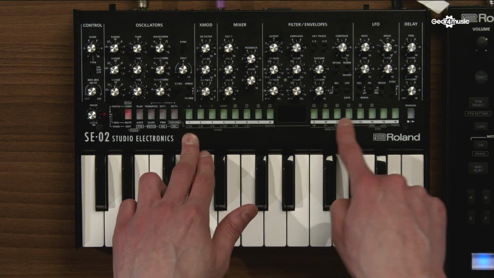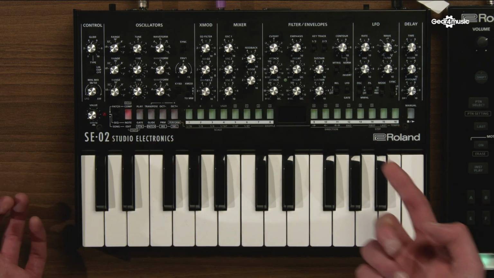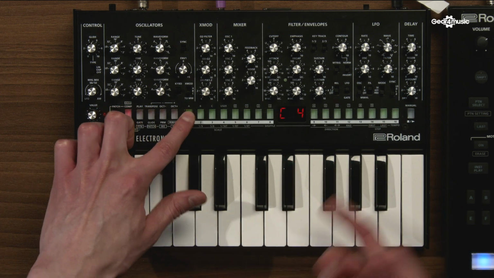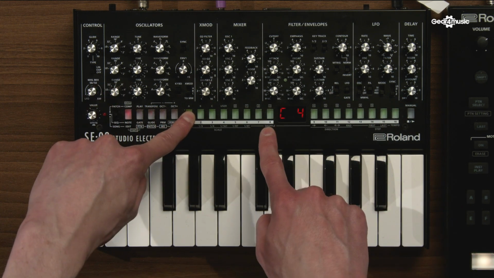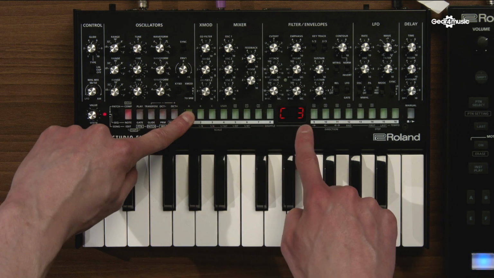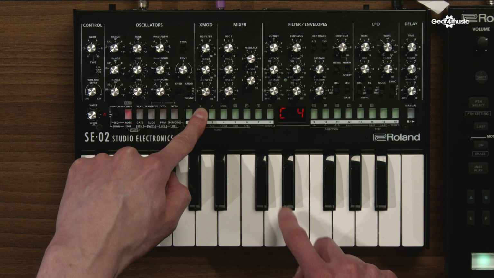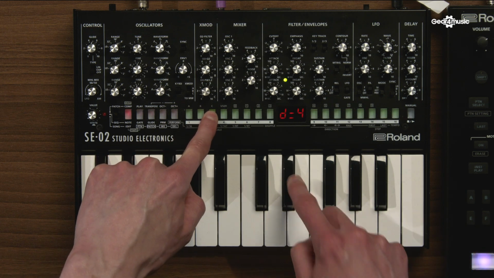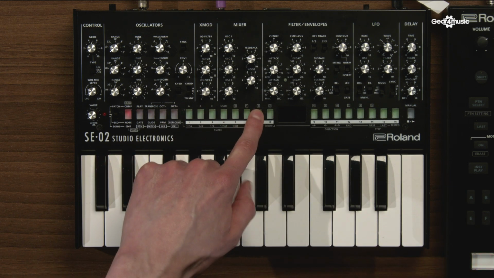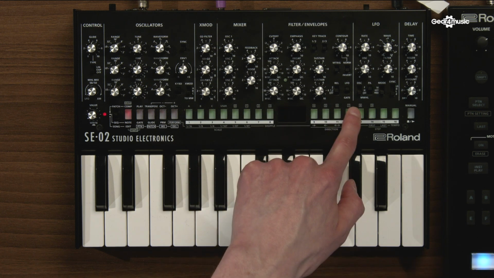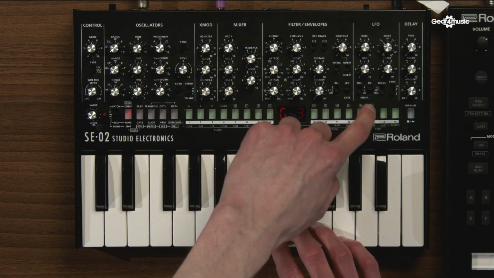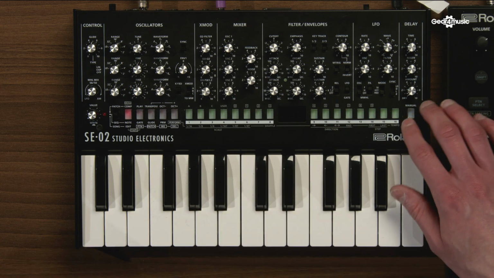So say if I wanted the pattern to appear on each note, and we've turned them all on here, I can change the note by holding down the step and pushing the keyboard. So for instance, on that first one, if I push the low C, it changes that note to a C3. Up here, I could change this to be D4, and we could just put in a few random ones. See what that sounds like.